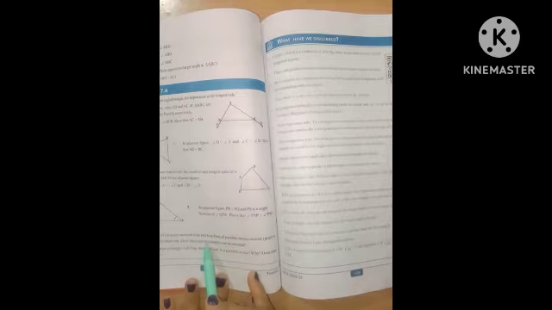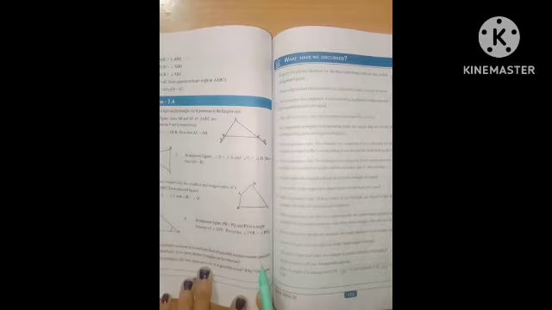Sixth question: if two sides of a triangle measure 4 centimeters and 6 centimeters, find all possible measurements, positive integers, of the third side. How many distinct triangles can be obtained? This is the question. So what is given and what is asked? Two sides of a triangle measure 4 centimeters and 6 centimeters. Find all possible measurements of the third side. How to find this?